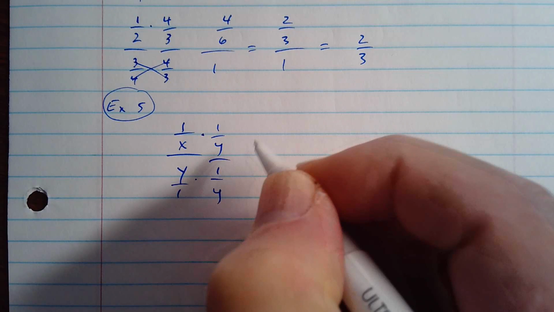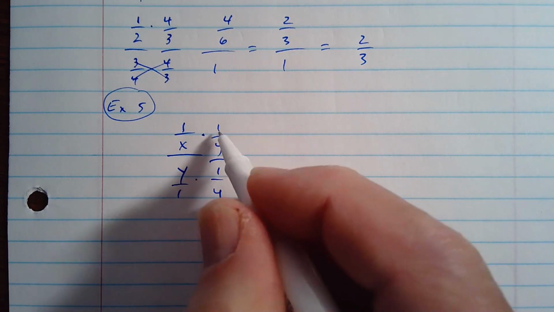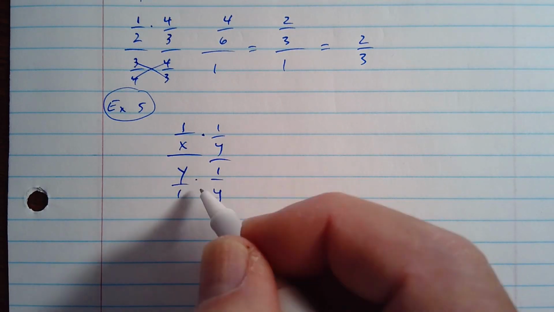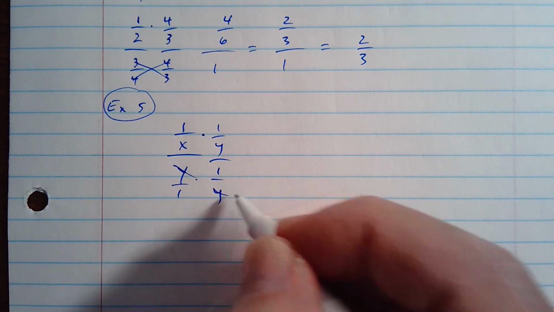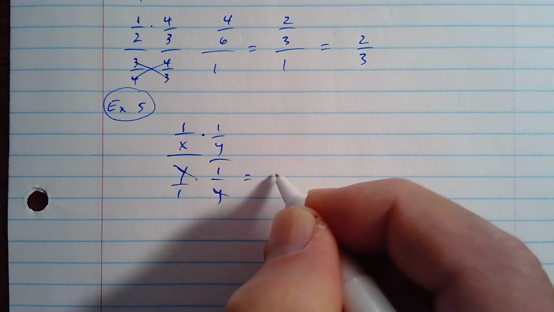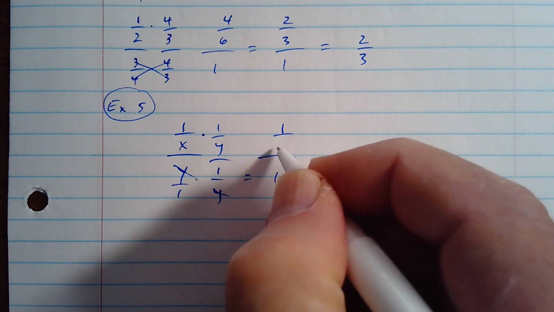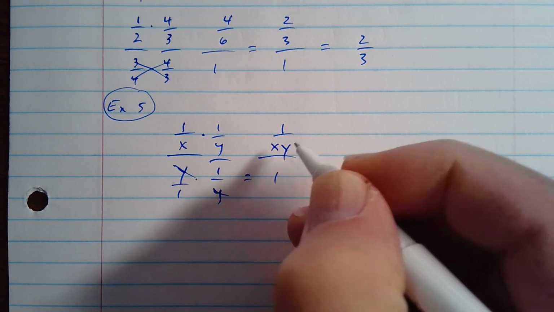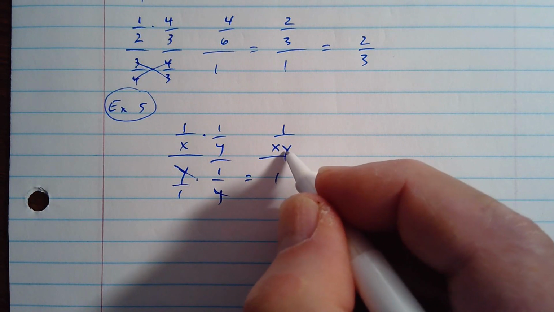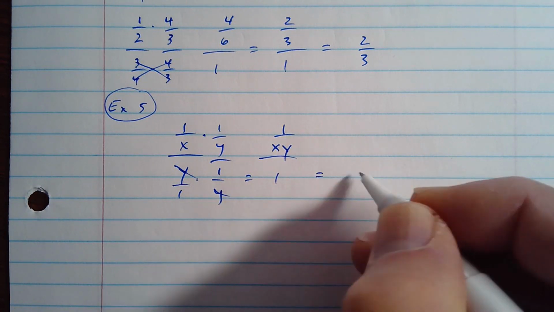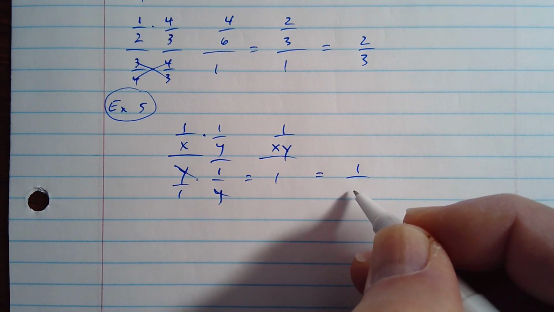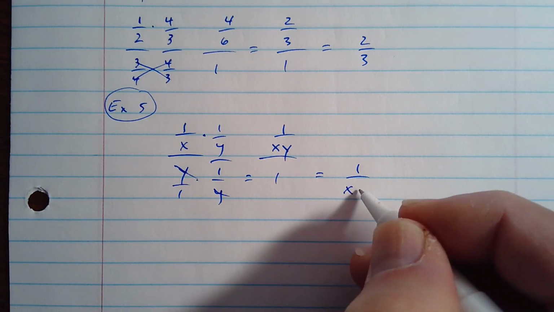1 over y divided by 1 over y, that's just 1, so that doesn't change the value. The y's cross out, the 1's cross out, I just get a 1 here, and then I get 1 times 1 on top, which is 1, and x times y, which is xy, and then this 1 over xy over 1 is just 1 over xy. Anything over 1 is just itself.